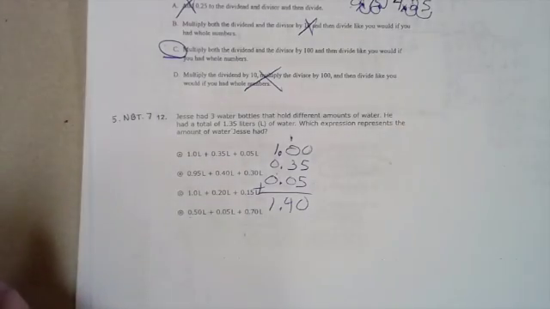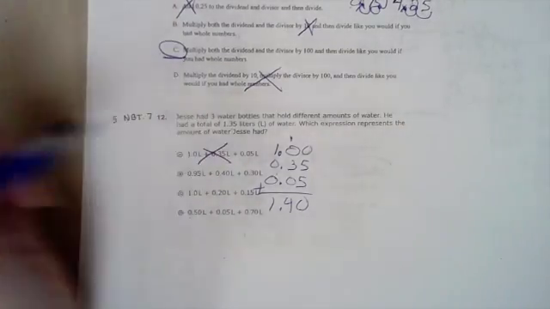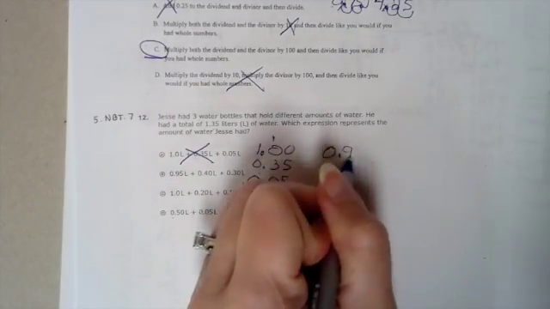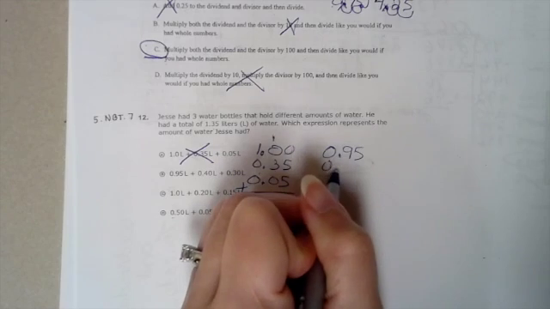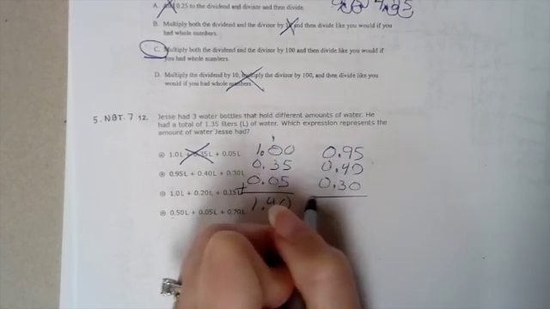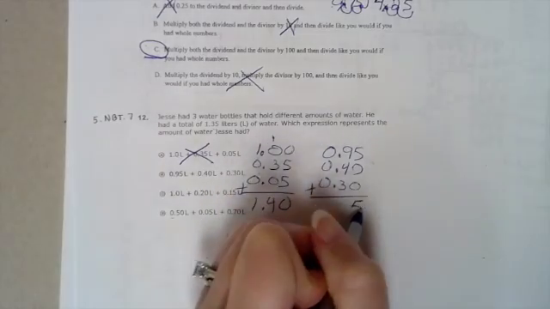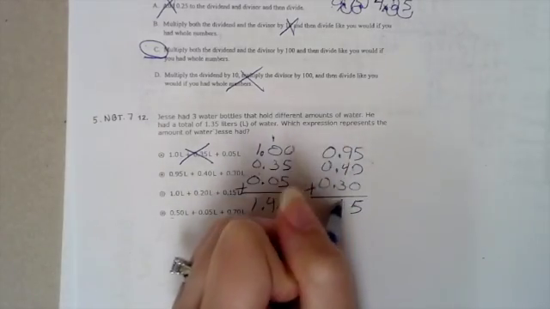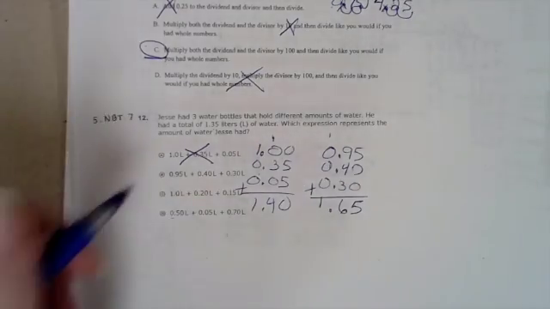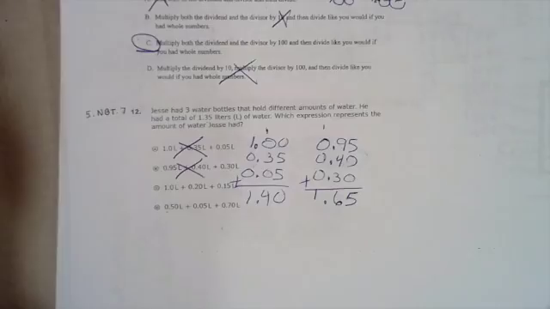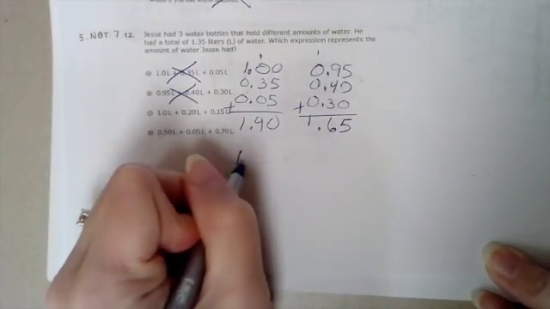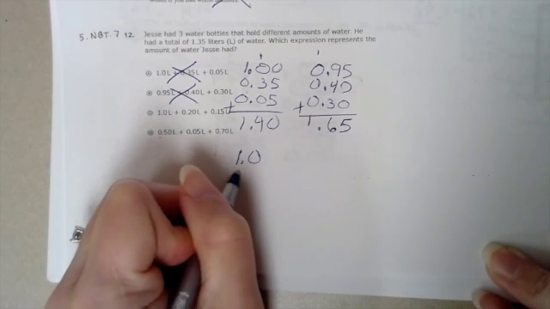Letter B, we have 95 hundredths, 40 hundredths, and 30 hundredths. If I add these up, I get 1 and 65 hundredths. That is not what I'm looking for. Letter C, I have 1, 20 hundredths, and 15 hundredths.